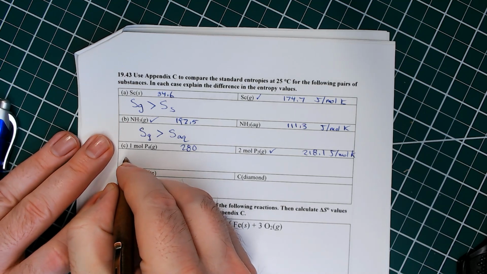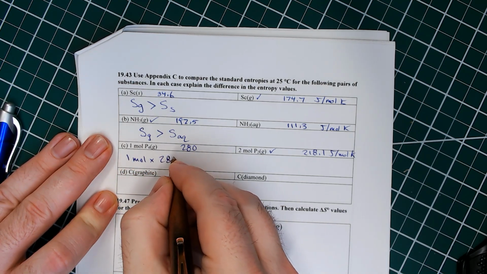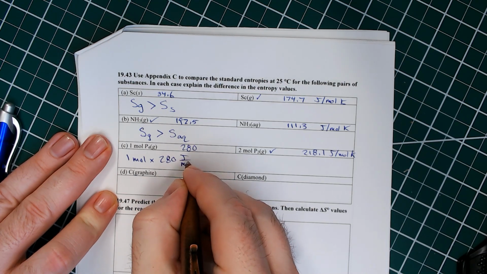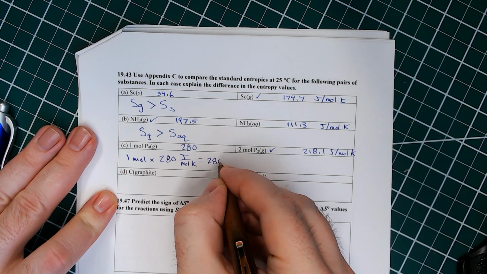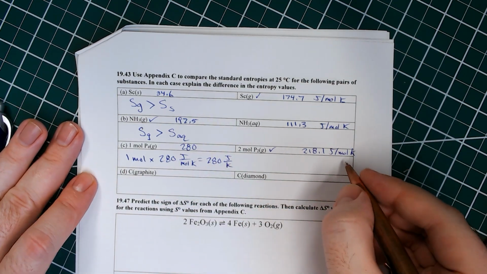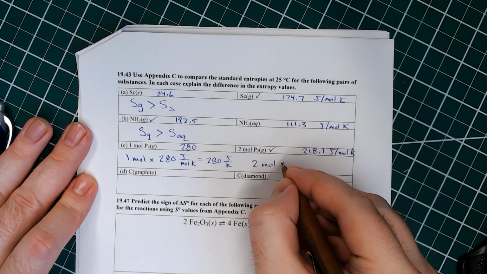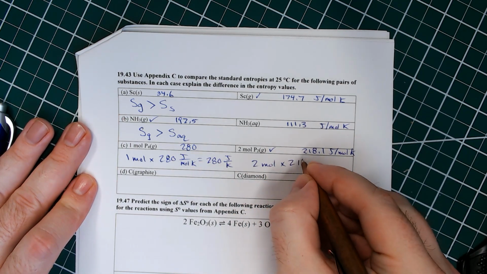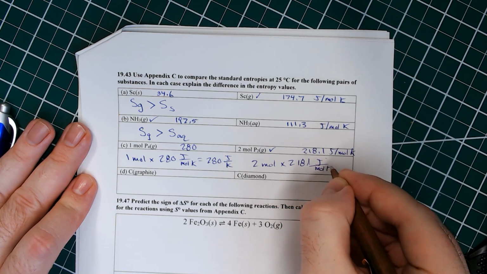And so for this, we'll do 1 mole times 280 joules per mole Kelvin. And no calculator needed there, 280 joules per Kelvin. Whereas for this side, we'll have 2 moles times 218.1 joules per mole Kelvin.